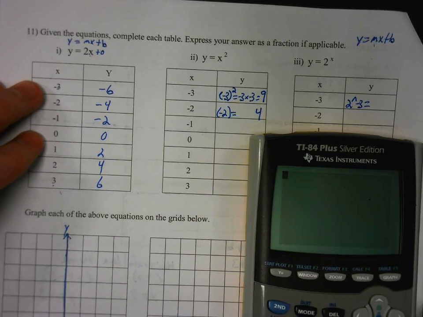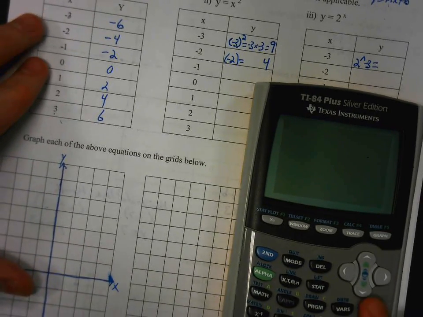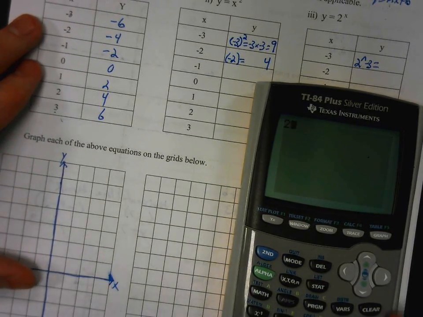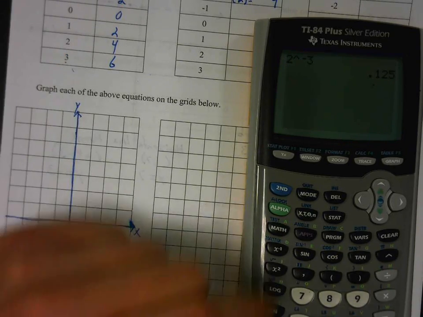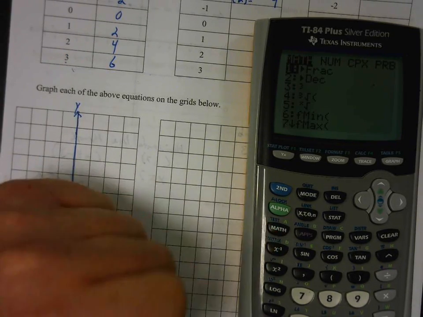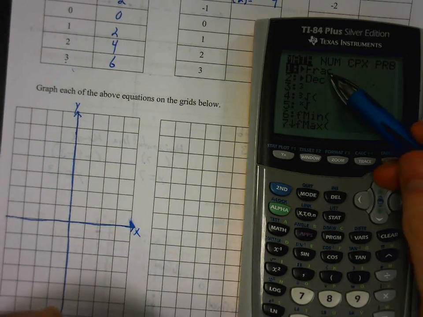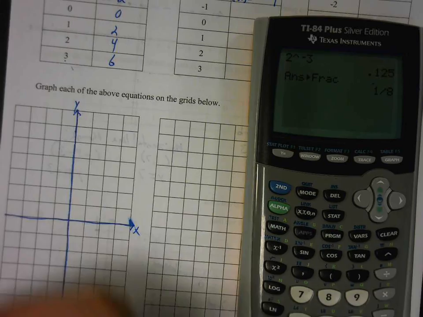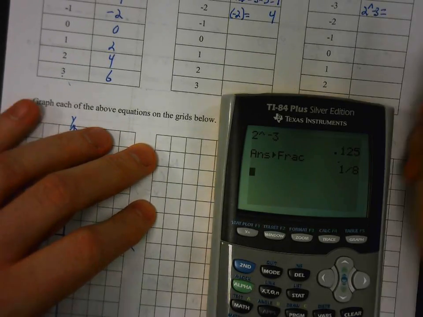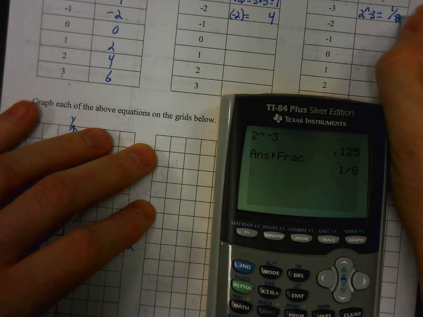On the graphing calculator, you do 2, and the exponent key is the caret button, right above the division symbol. Then put -3 in. Press enter, and it gives me 0.125. Now we're going to make that into a fraction by pressing math, and the first option says arrow frac. That'll turn our answer into a fraction if it can, and that gives us 1/8. So 2 to the -3 gives us 1/8.